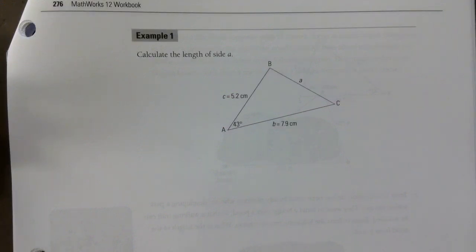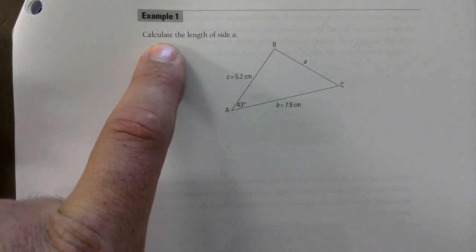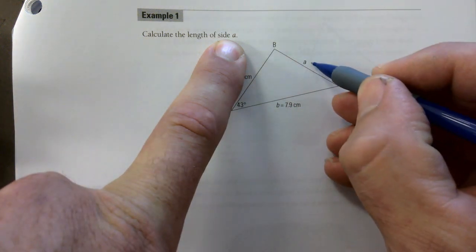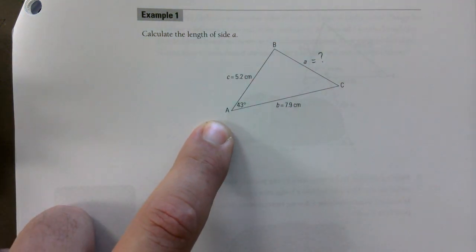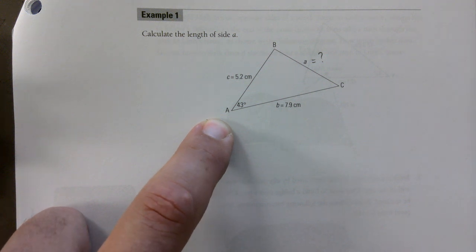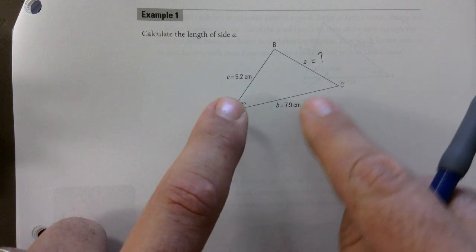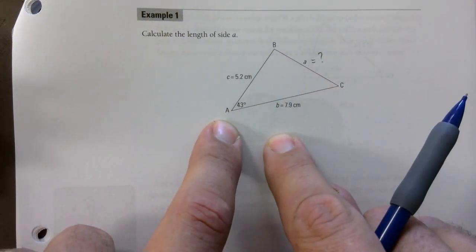All right, let's put this to the test. Calculate the length of side A. So they want this one. Okay. Do you have a pair here? Let's say we go back to sine law. Do you have a pair? A side angle? You don't. There's no way you can get it.